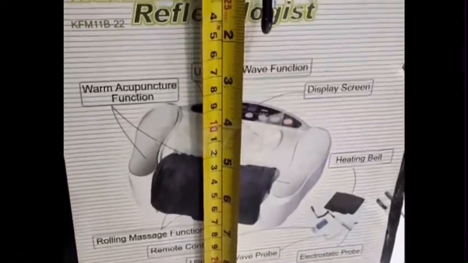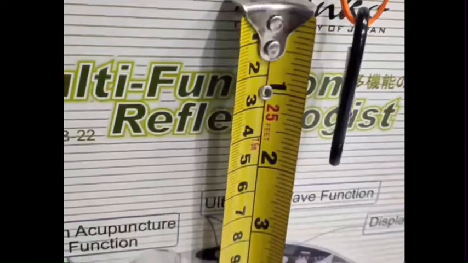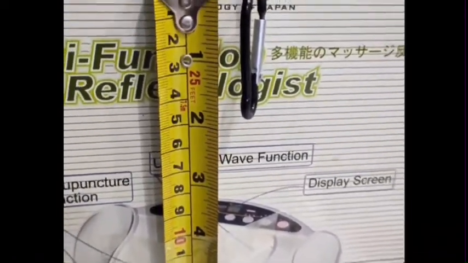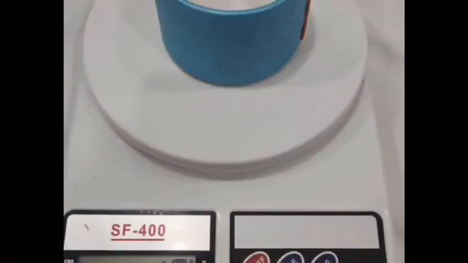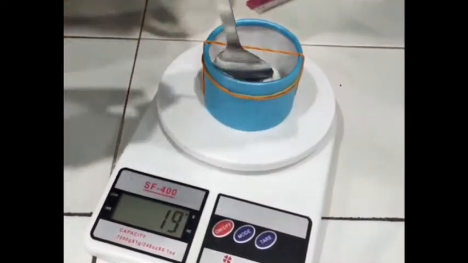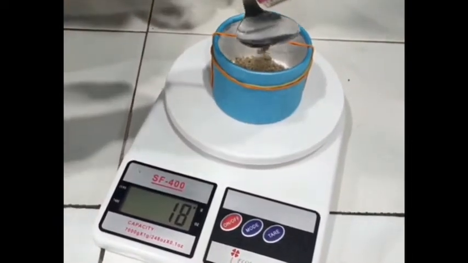This is how I set up the apparatus for the experiment. I place the measuring tape vertically, hanging a rubber band on the pen. The bottom of the rubber band must be at 0 cm. Since the mass of the plastic container is already 10 grams, I add another 10 grams to get a 20 gram mass.